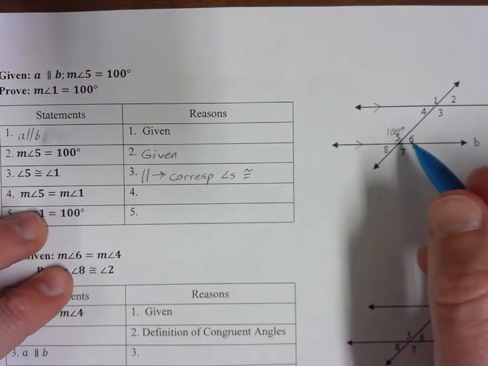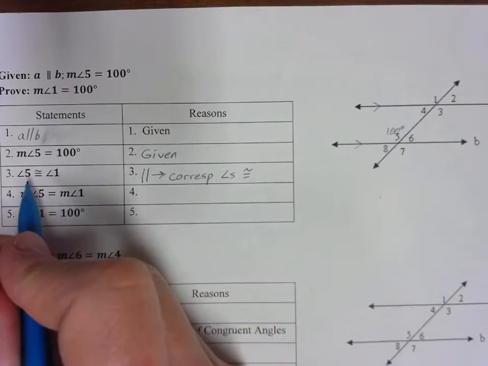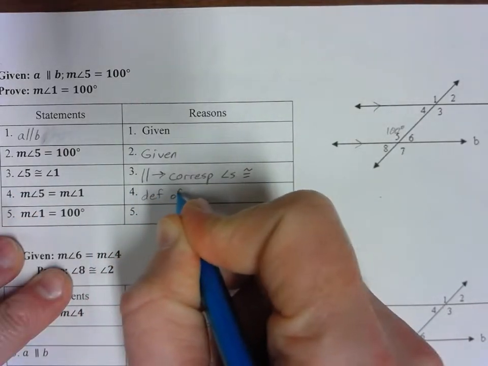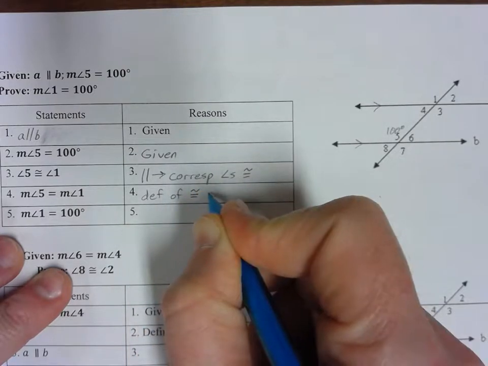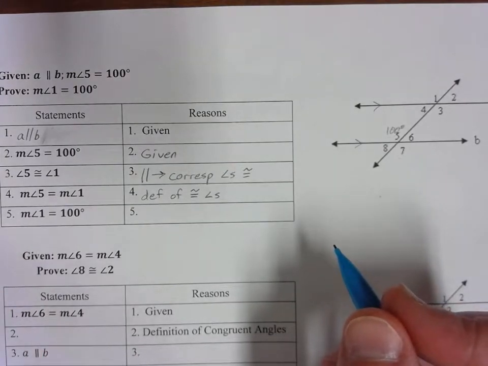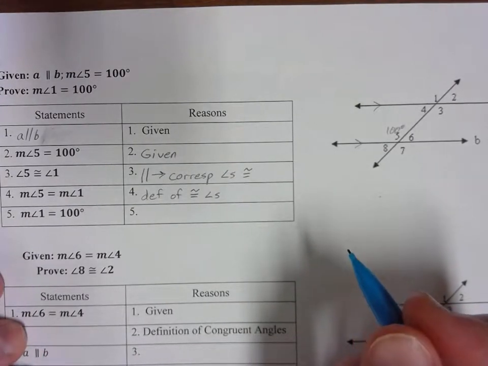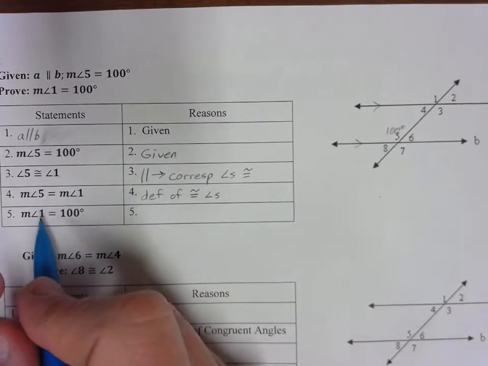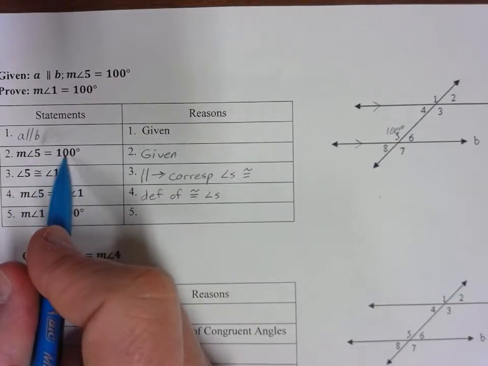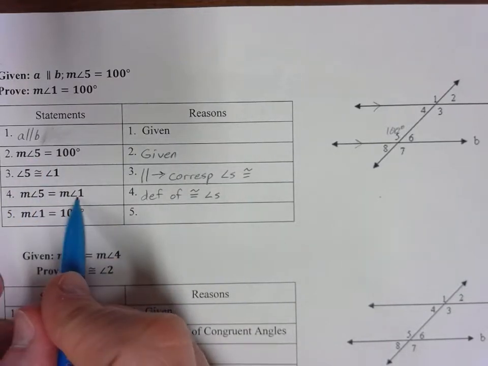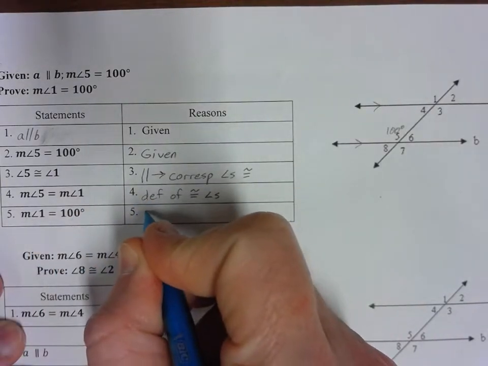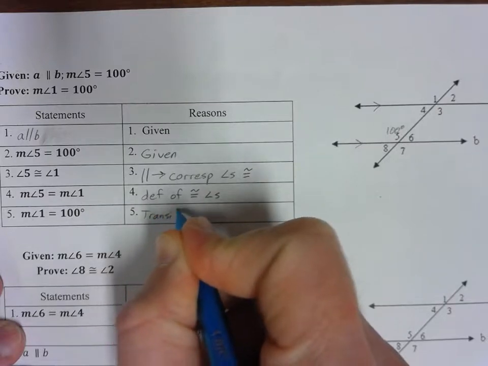So measure of angle 5 equals measure of angle 1. Looks like angle 5 is congruent to angle 1, so that is the definition of congruent angles. When it just switches from measures being equal to angles being congruent, it's definition. And so measure of angle 1 equals 100 degrees. Well, I already know measure of angle 5 equals 100 degrees, and measure of angle 5 equals measure of angle 1. Therefore, measure of angle 1 equals 100 degrees. So that is transitive property, or you can use substitution.